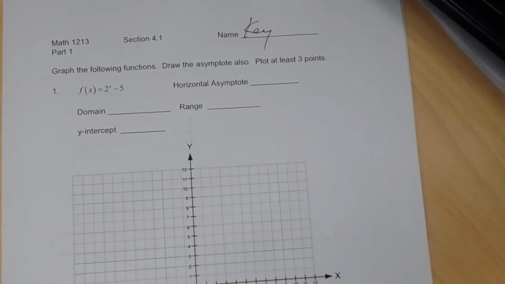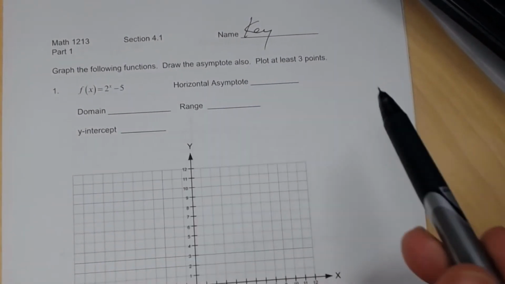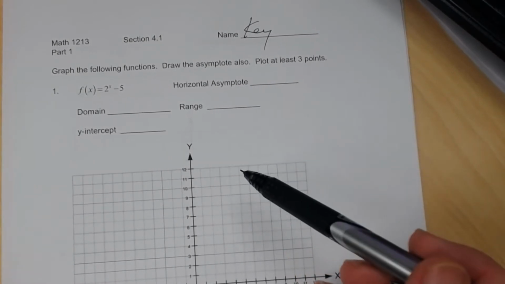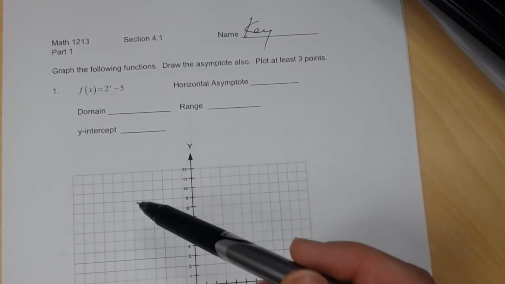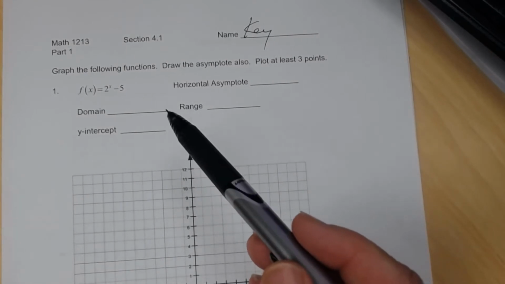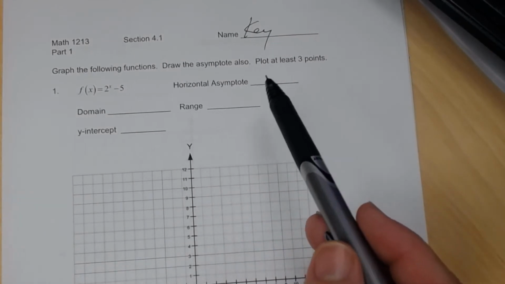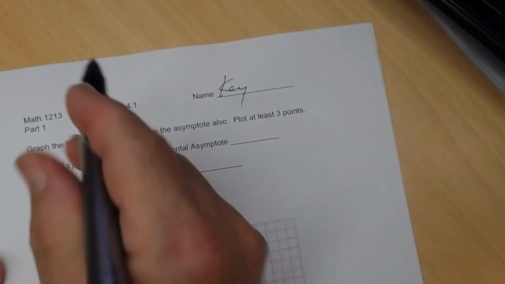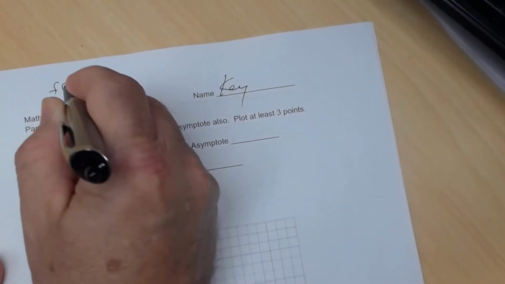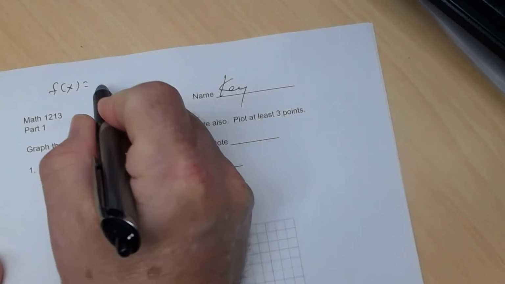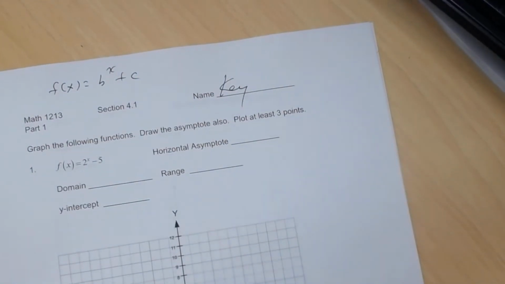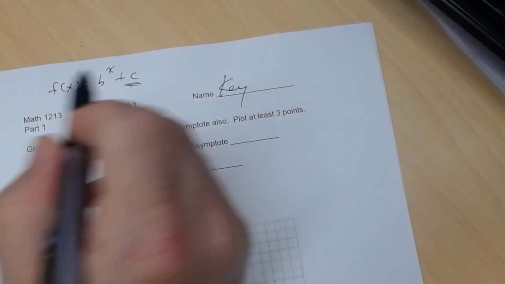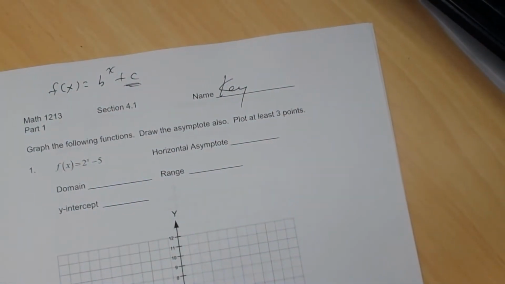Okay, so this is the key to worksheet 4.1 part 1, and on this worksheet you are graphing exponential functions. Now remember from the lesson that we discussed an exponential function has a horizontal asymptote, and when you look at the form of an exponential function, it looks like this: f of x equals b to the x plus, let's say, c, and then the c right here is your horizontal asymptote.